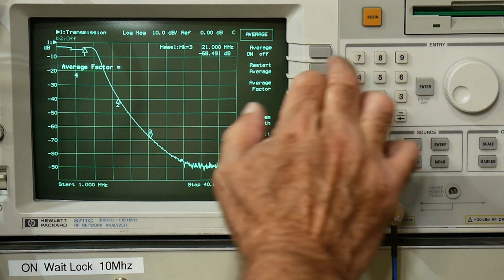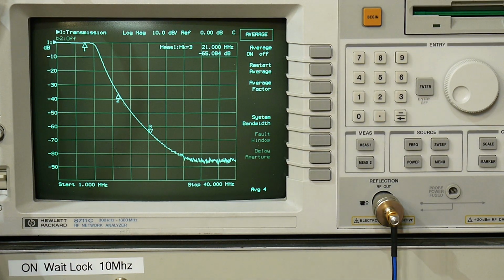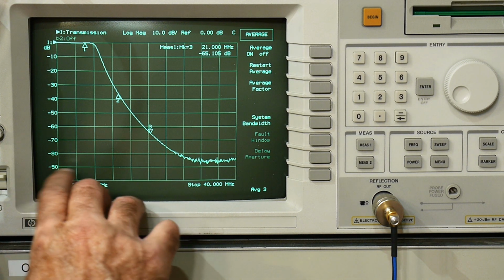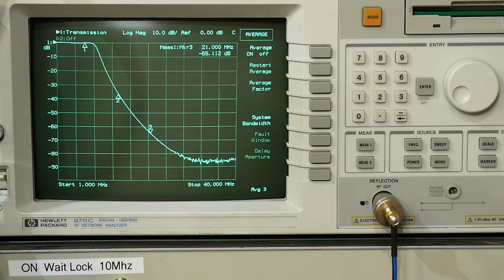And we need to reset our averaging, restart the averaging. There we go. So we're getting a pretty clean measurement now. It's coming down here to minus 85 dBm. Now, I did this measurement before doing the video, and I discovered something that just completely shocked me.